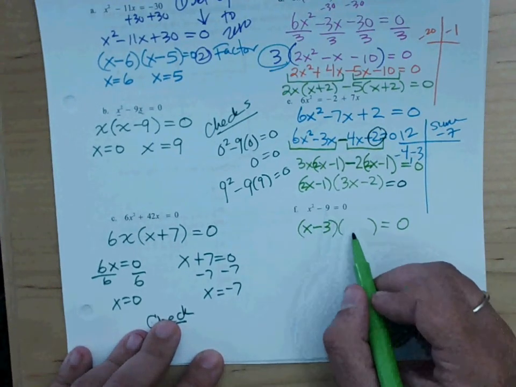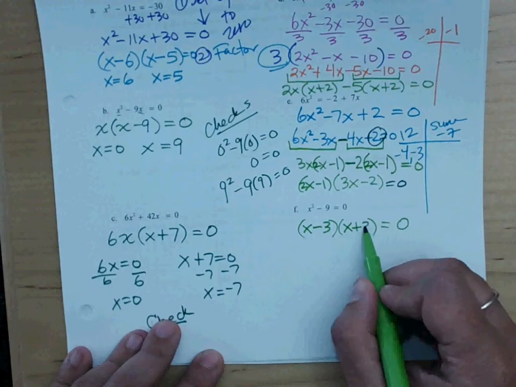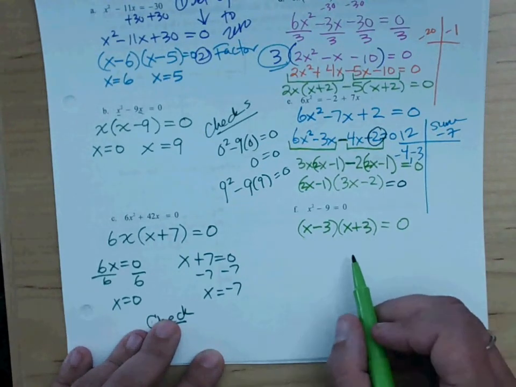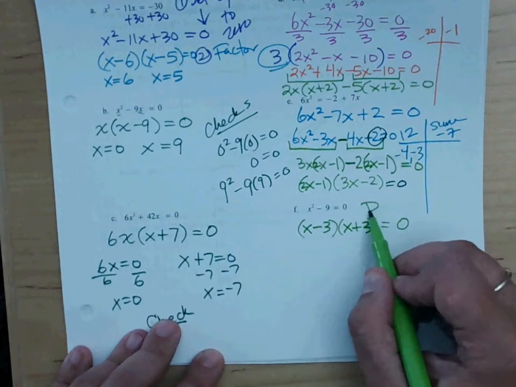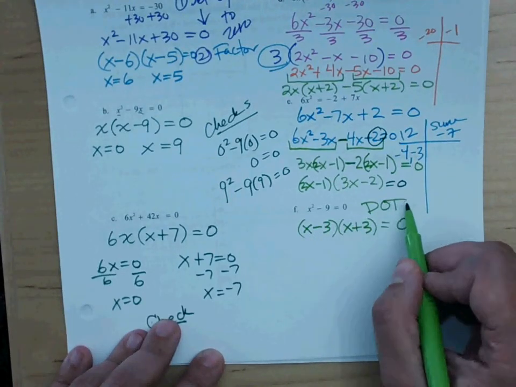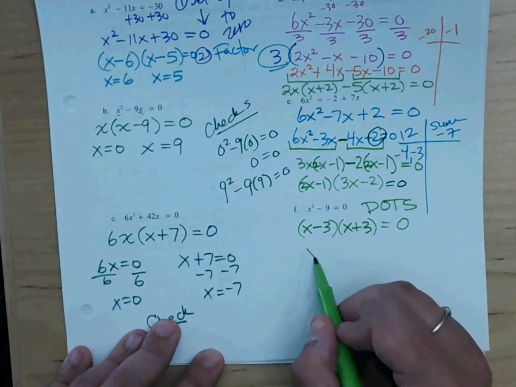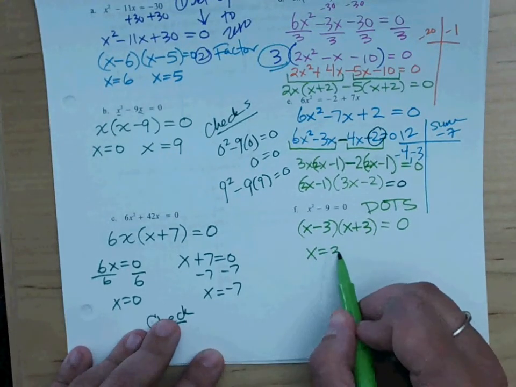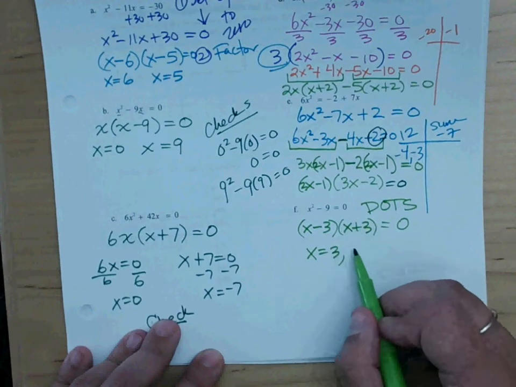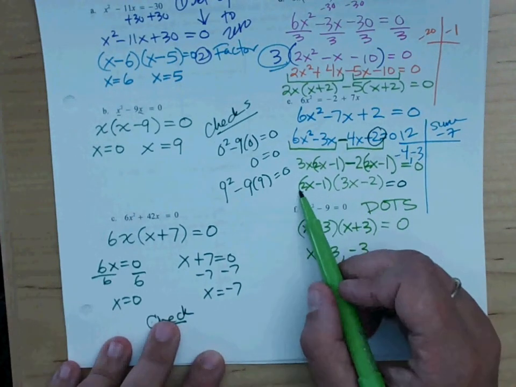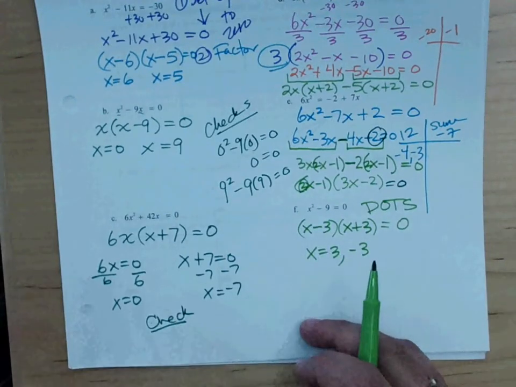But this one doesn't have an x, so this one is sum and difference of two squares. Or no, sorry, this is difference of two squares. What am I talking about? So what's the solution? X equals 3 and here -3. Good.